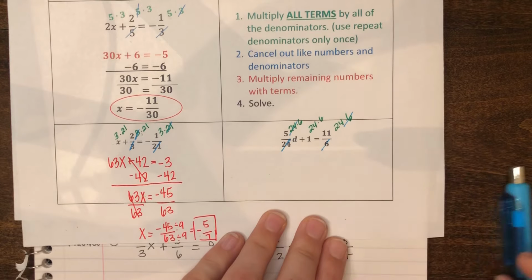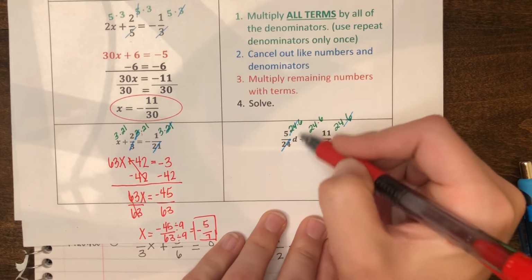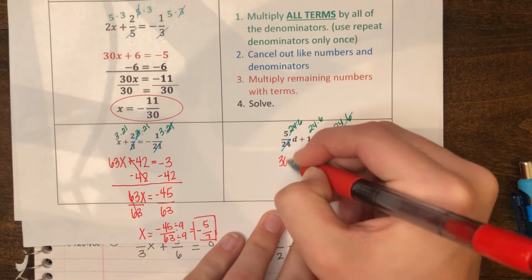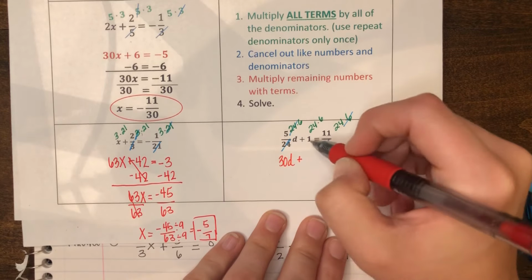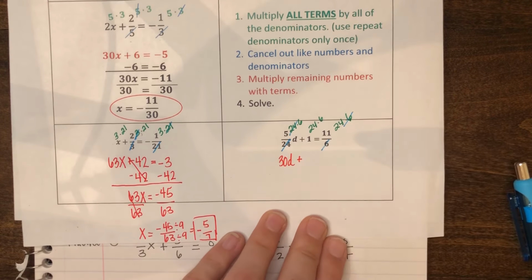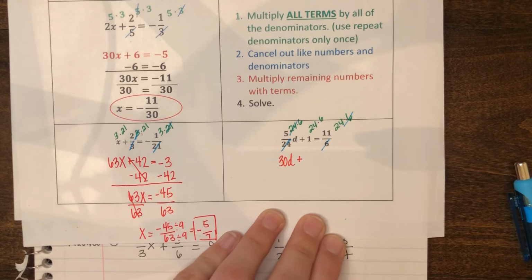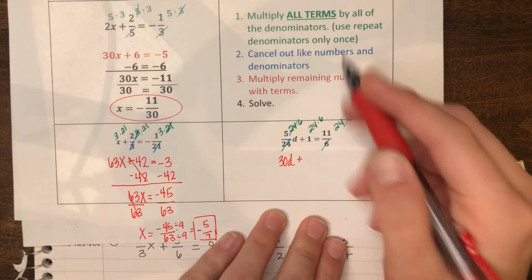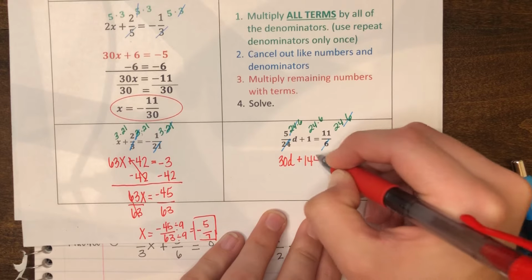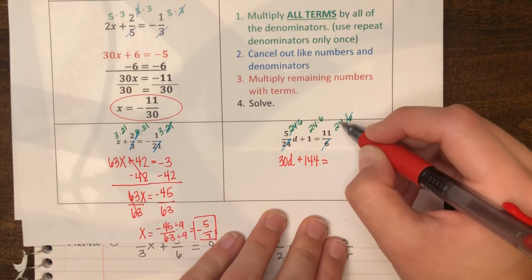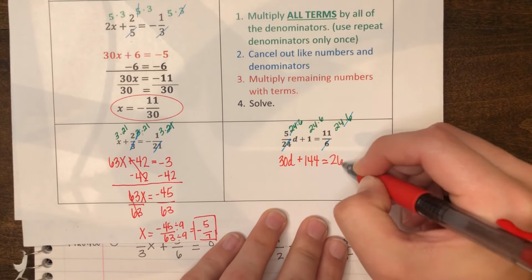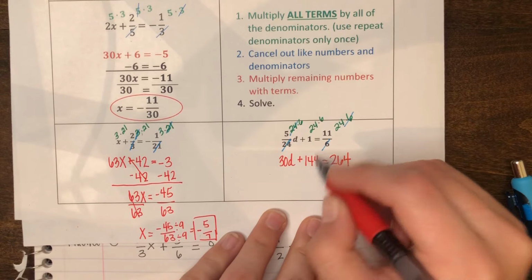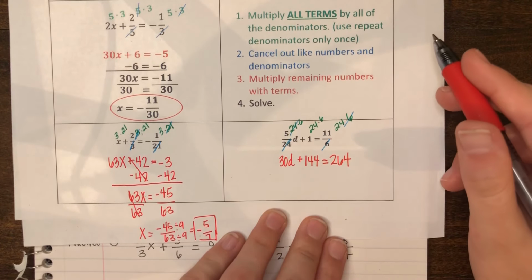All right, now we multiply what's left. We have 5 times 6 times d, so that's 30d. Nothing cancels when your term is just an integer without a fraction. And so we have 1 times 24 times 6, which is 144. And that's equal to 11 times 24, which is 264. Again, larger numbers, but much easier to work with than fractions.